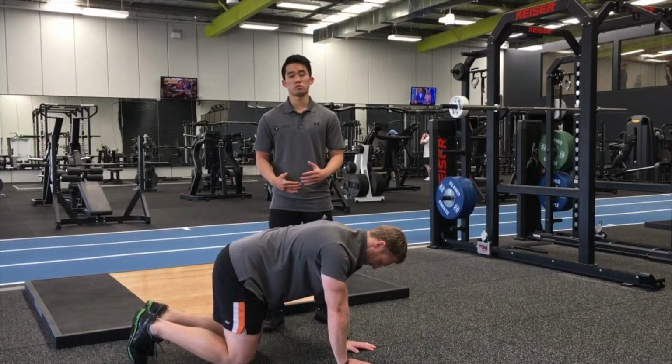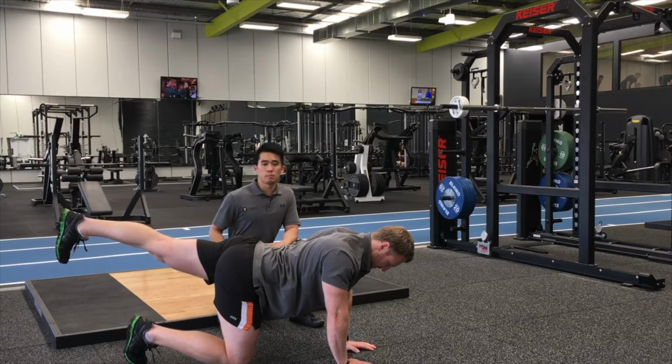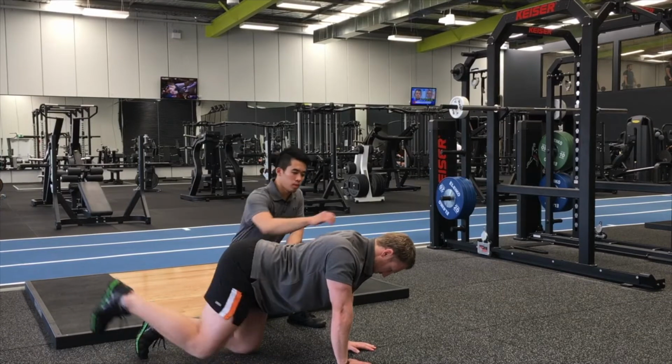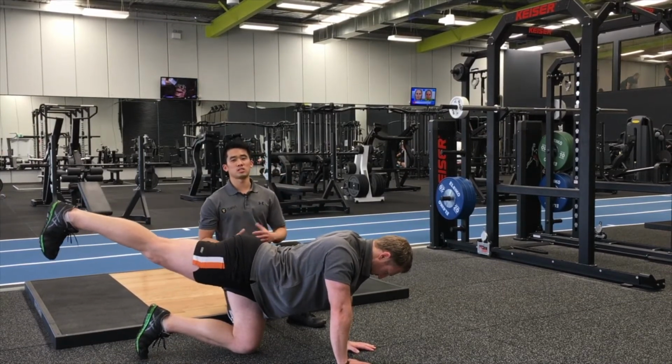So here are some common issues that we see with the kickback. Marshall just kicked back. As you can see there, Marshall's really extending through his lumbar spine, his lower back, his shoulder blades aren't stable, and his neck is really pushing forward. And that's what we don't want. That's a very unstable pillar.